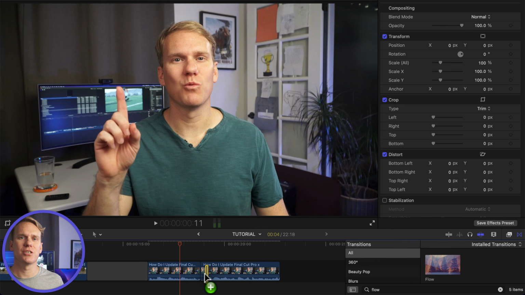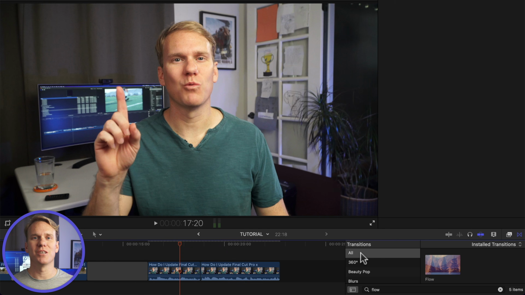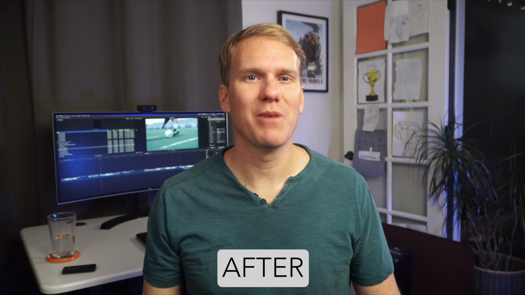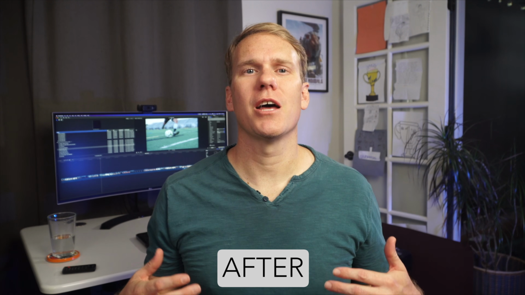This tip works really well if the clip subject is in the same area. Just drag and drop the flow transition onto the clips and watch in amazement. Here's the transition without flow and then with flow. Transitions can make a video go from amateur to professional in just a few clicks.